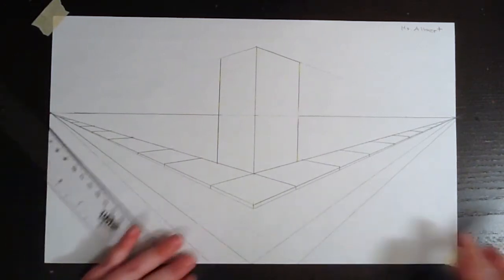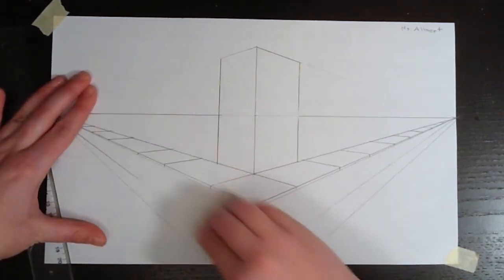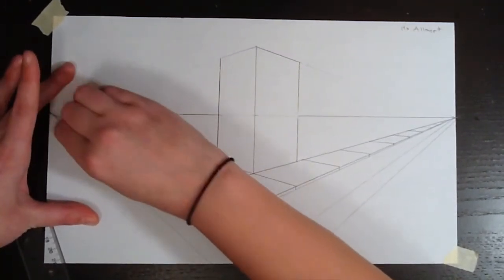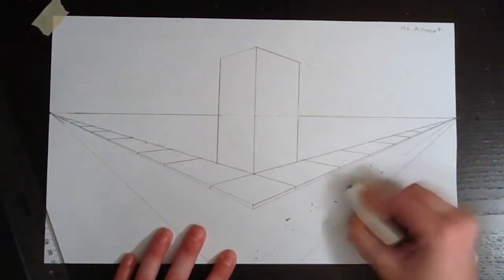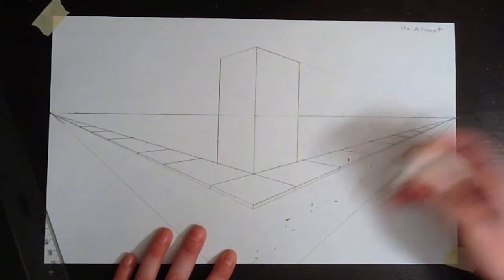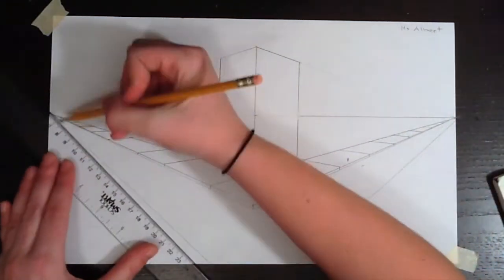So I've actually changed my mind here. I'm going to get rid of this second sidewalk. I think it makes the street look a little bit too narrow. So we're just not going to have that second sidewalk here. I'm just going to erase that line. So now the edge of our second sidewalk is now the edge of our road. Sorry about that confusion there.